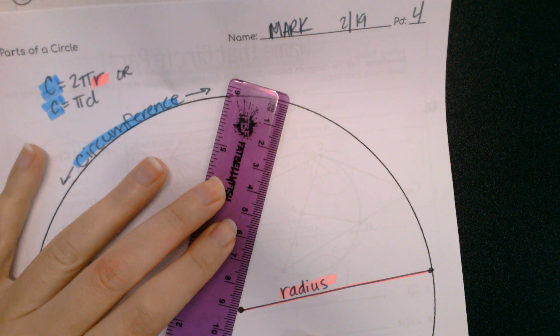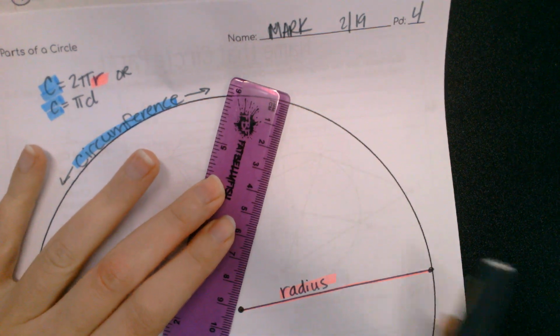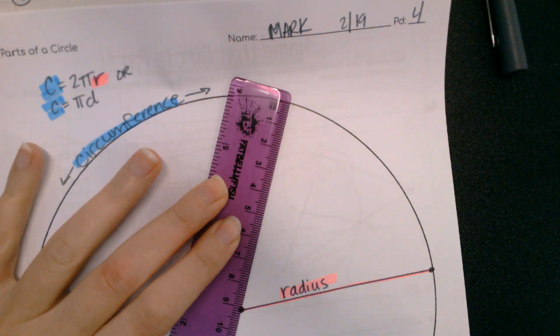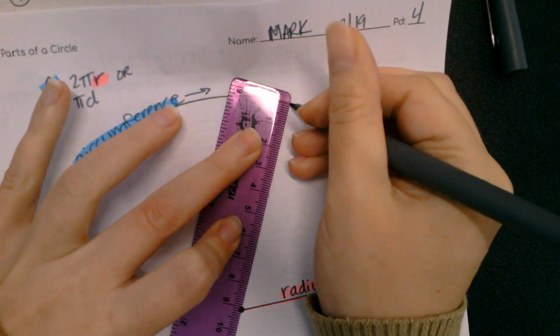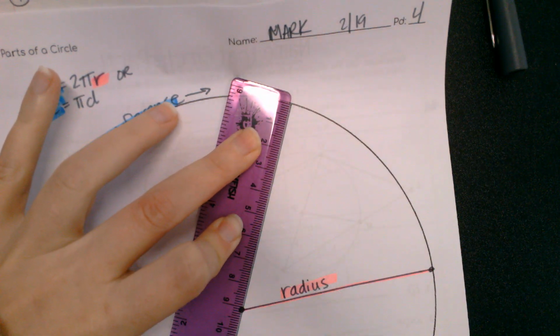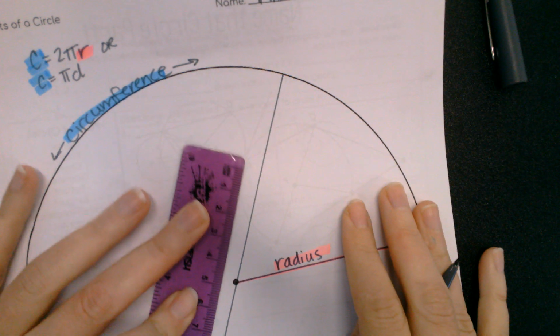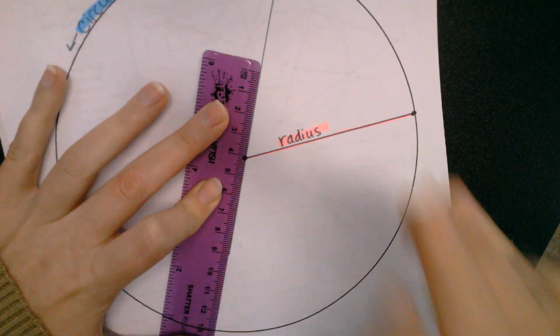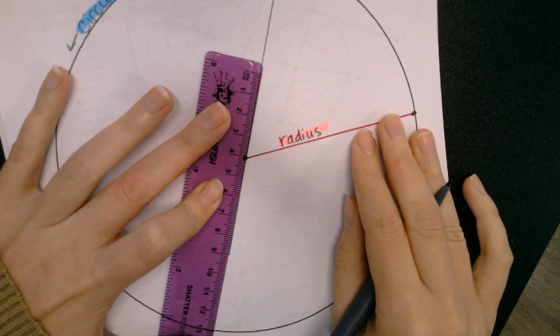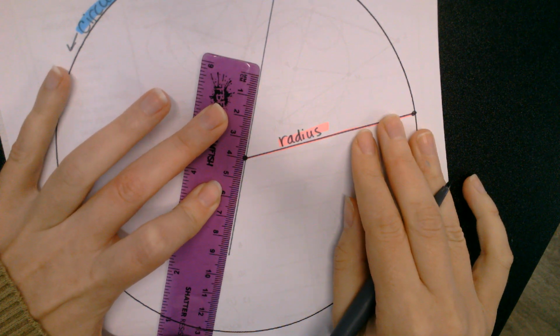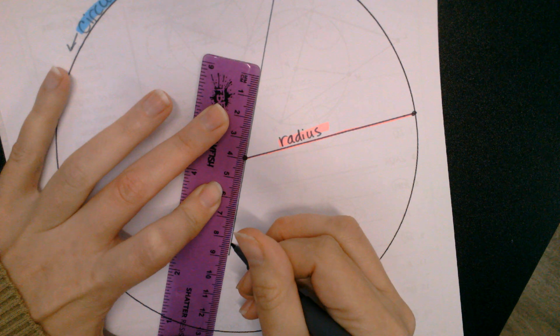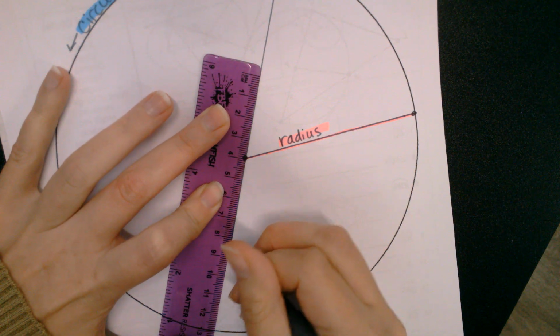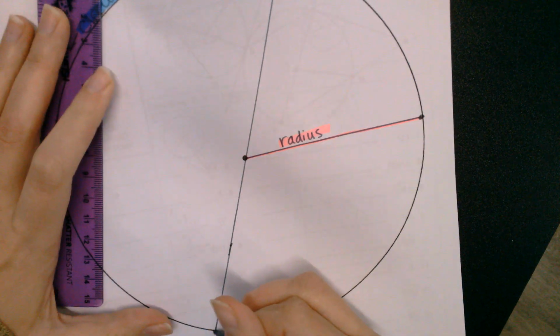All right, you want to go all the way through your circle. I know it's hard to see because my picture is so big. I made a mistake of making this circle very large.